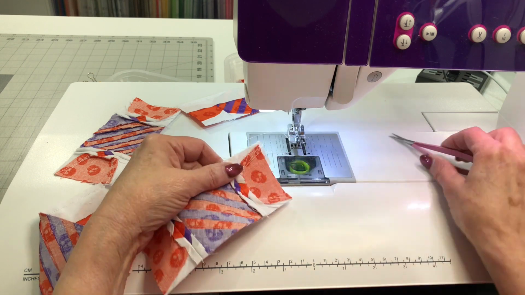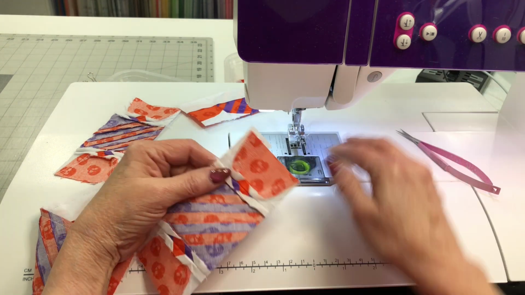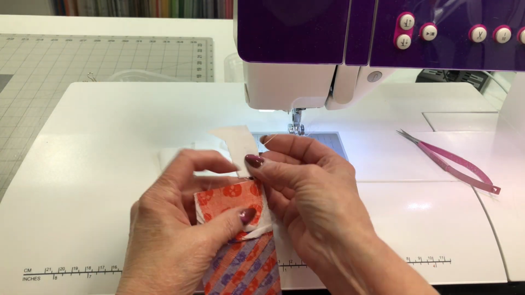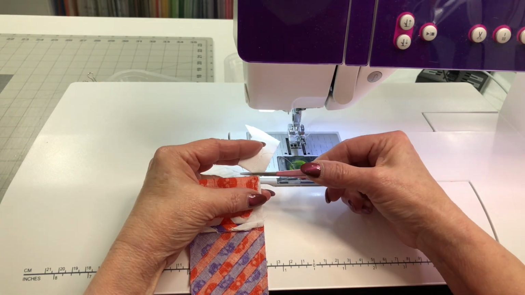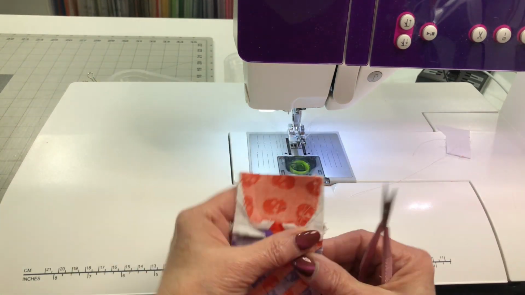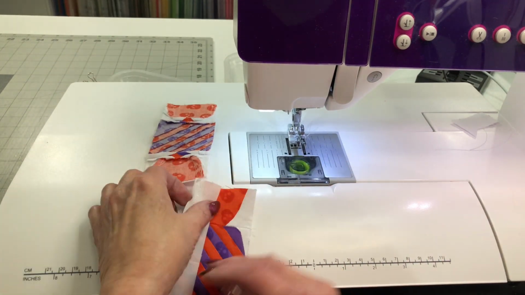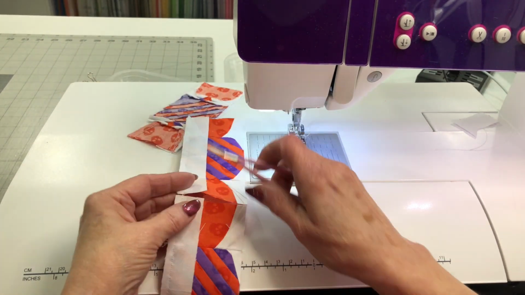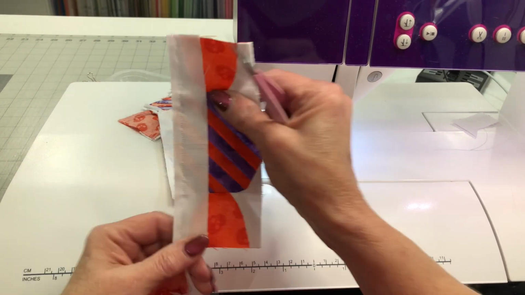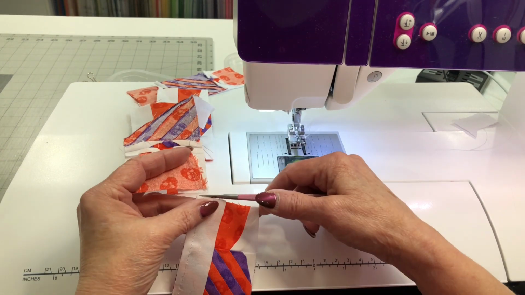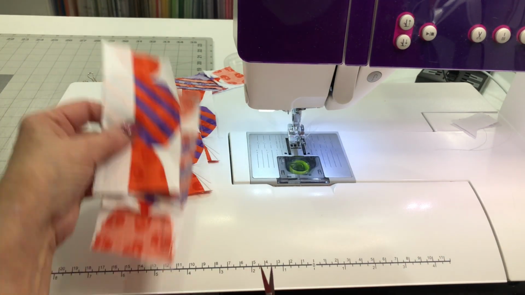Also, when I clip my threads, I will pull them from the machine, but I always back off a little bit. There you can see I've used a little leader and ender there. Clipping these apart, and then I'm going to go on and put the other piece on the side.